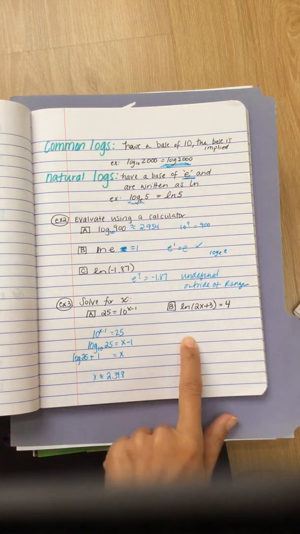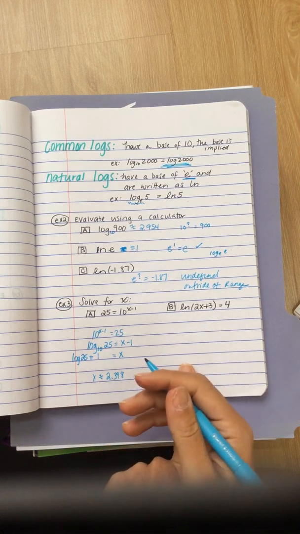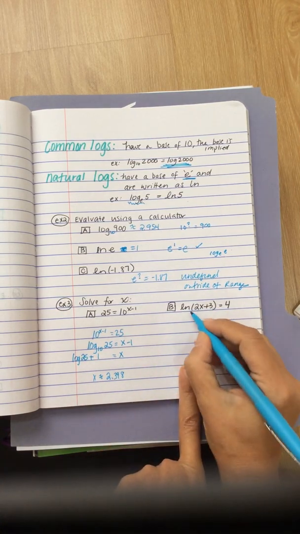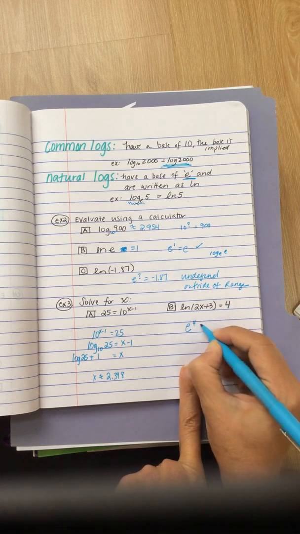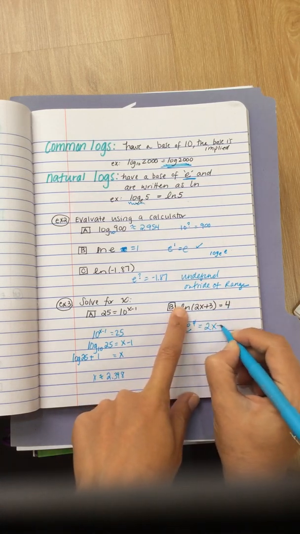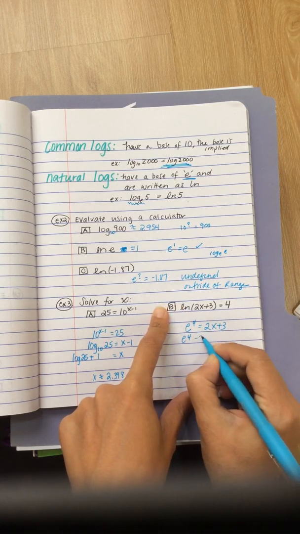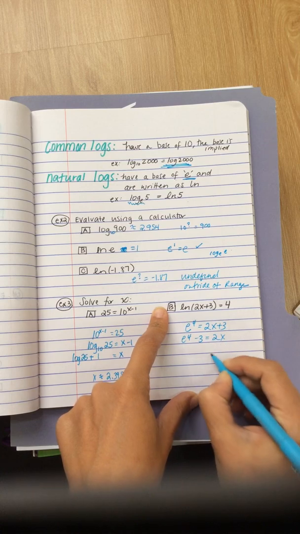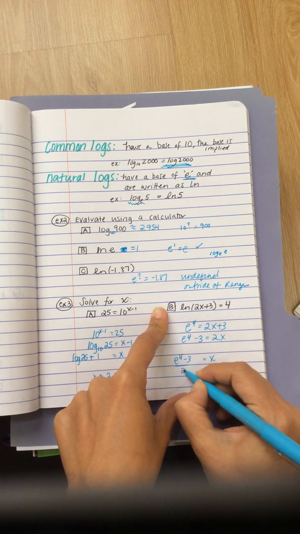What about this one? Natural log of 2x plus 3 equals 4. Let's convert it to exponential form. So our base is e. E to the 4th equals 2x plus 3. Okay, I can solve for this. E to the 4th minus 3 equals 2x, which means x equals e to the 4th minus 3 over 2.